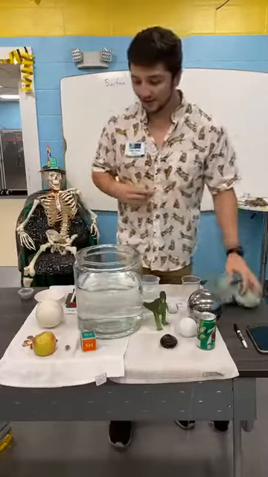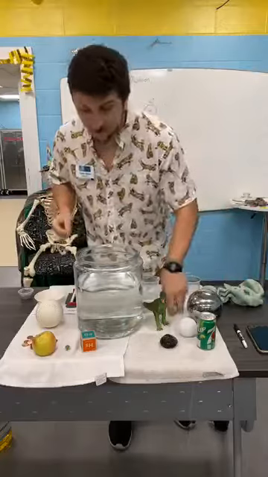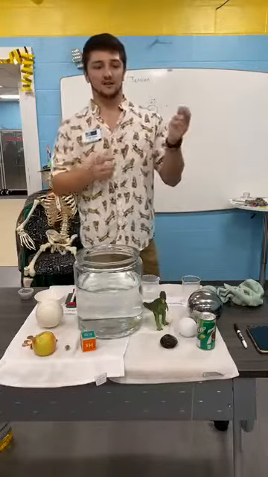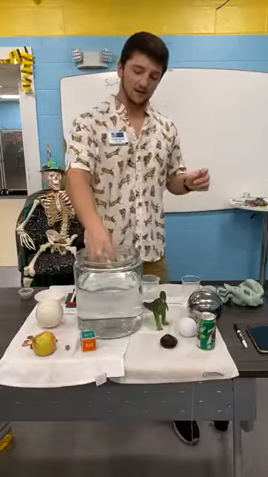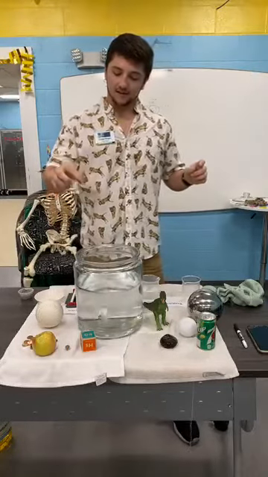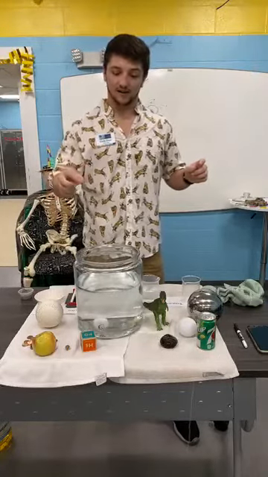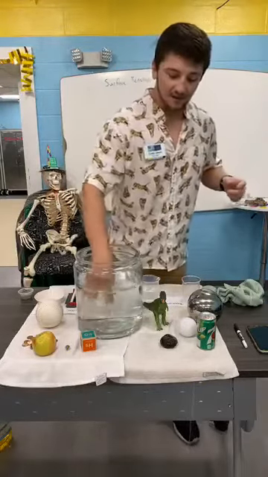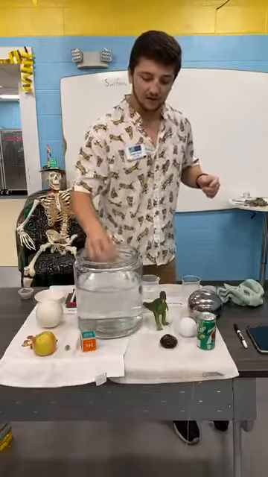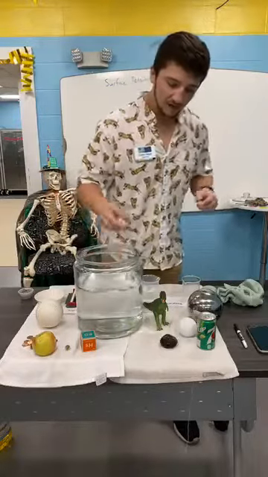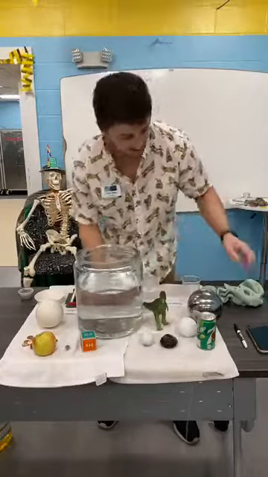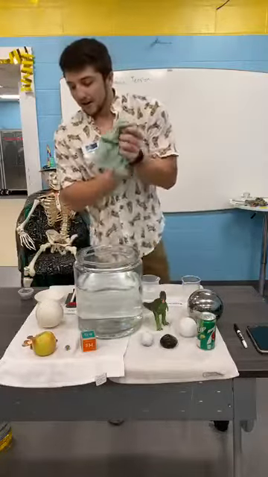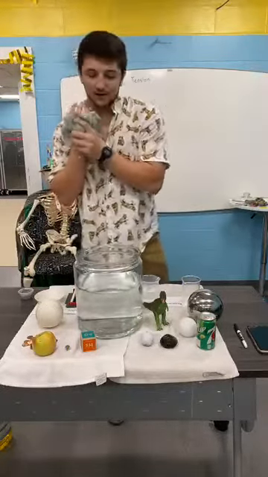So let's go ahead. What about the golf ball? What do you think of the golf ball? You think it's hollow? You think it's got anything inside of it? Let's find out. So it sunk, right? It didn't go as fast as the rock, so it's not as dense, but it still sunk. It's more dense than the water, right? And so water has a bunch of cool properties that allow us to do a bunch of different experiments with them.